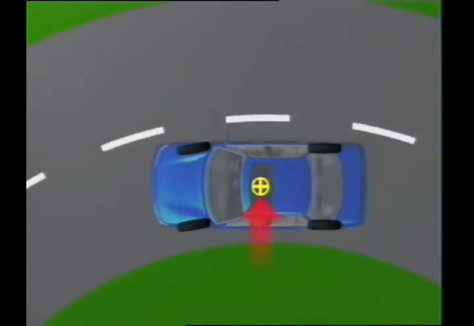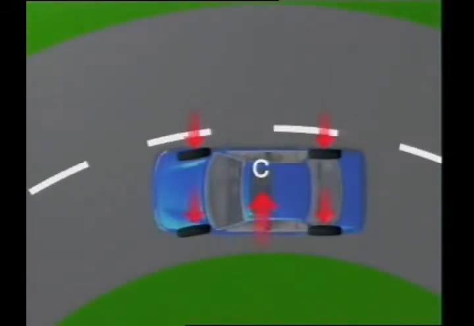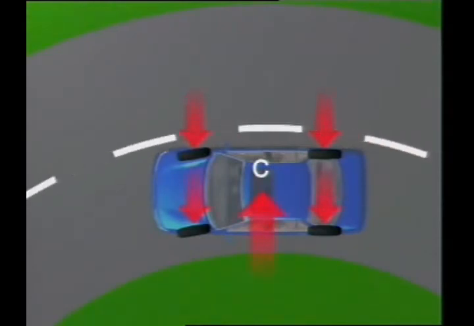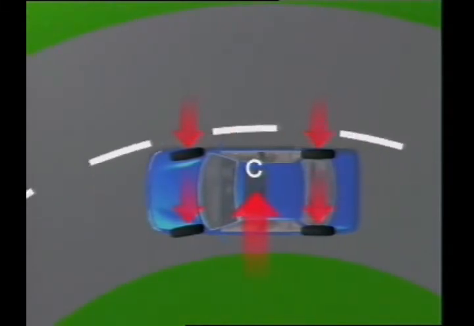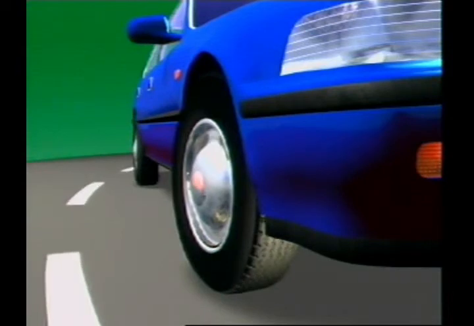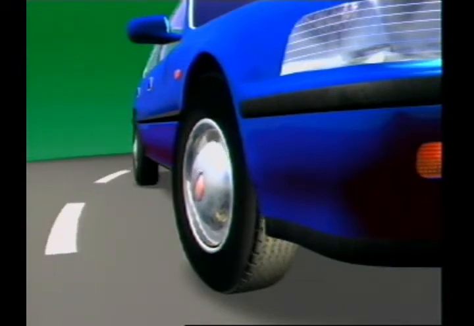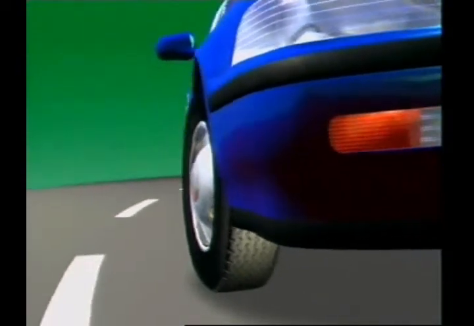During cornering, centrifugal force acts on a vehicle to produce a side force. This side force must be resisted by the interaction of the tyre on the road surface. The greater the side force, the greater the opposing force must be. Without this resistance, the vehicle will continue in a straight line. The pneumatic tyre provides this opposing force by being able to distort while still gripping the road.